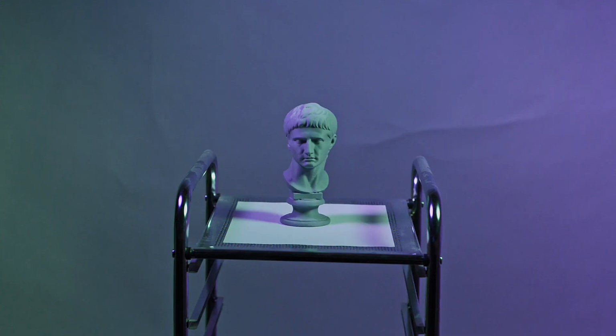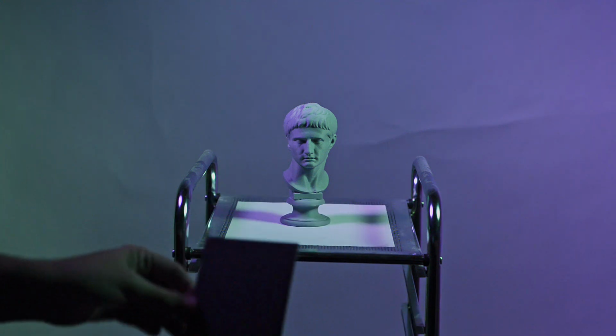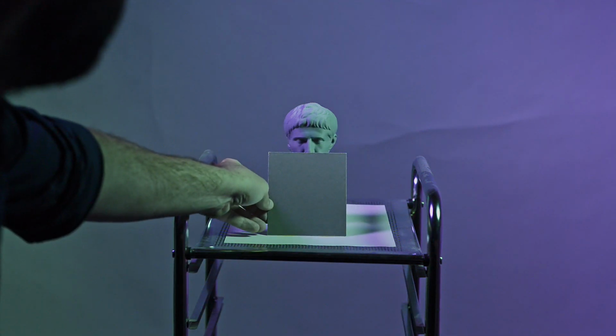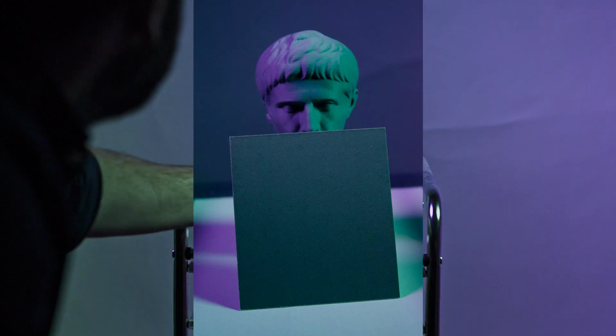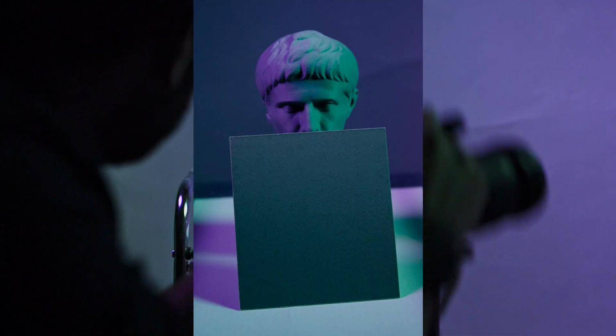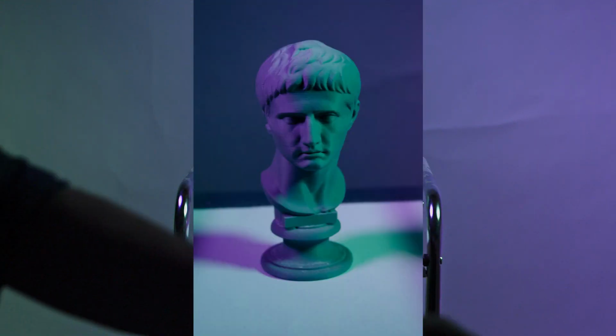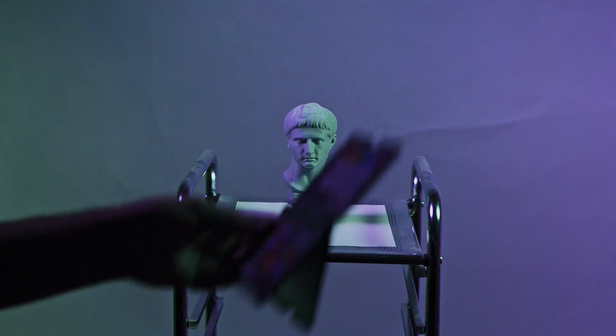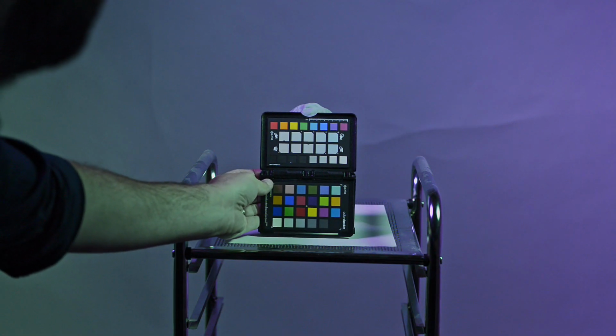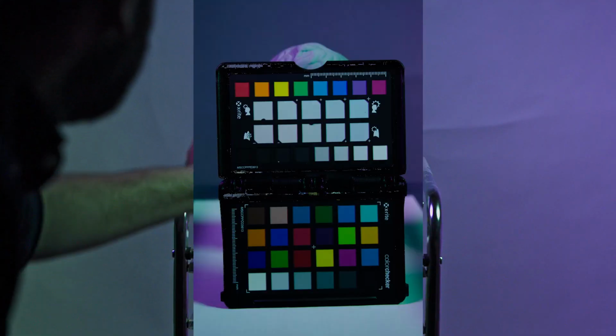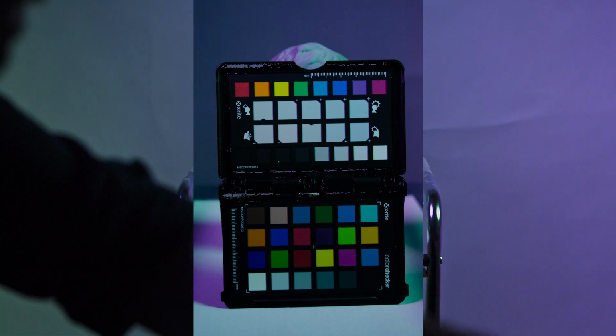And now I'm going to go back to daylight white balance, and I'm going to use the gray card. So I'm just going to stick that in the frame, so light is hitting it, and take a quick snapshot, and take a photo after it. Okay, now we're going to use the Colorchecker Passport. Put that in the frame, and take a photo after it.